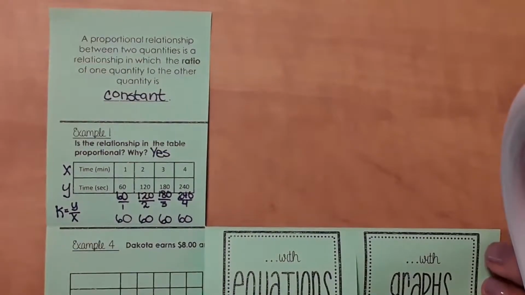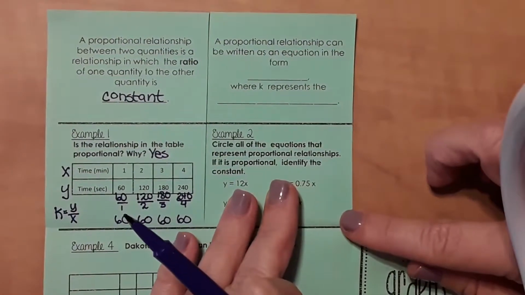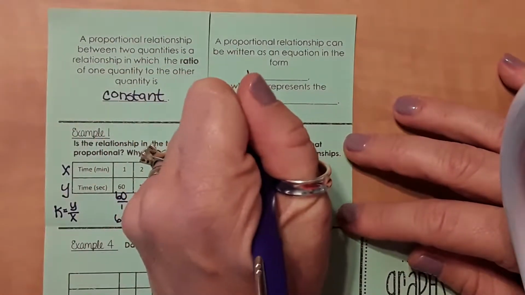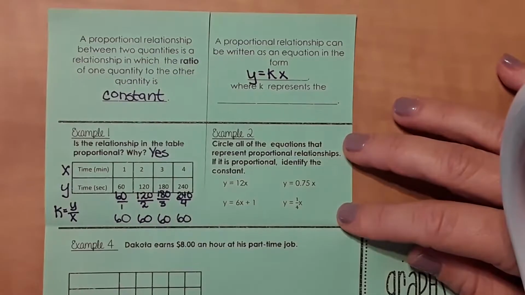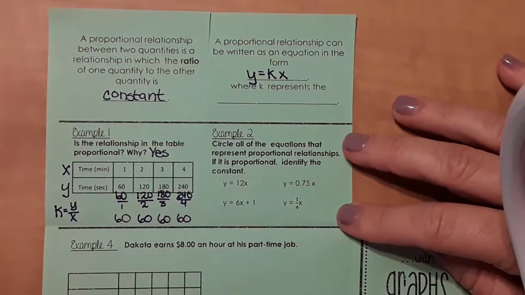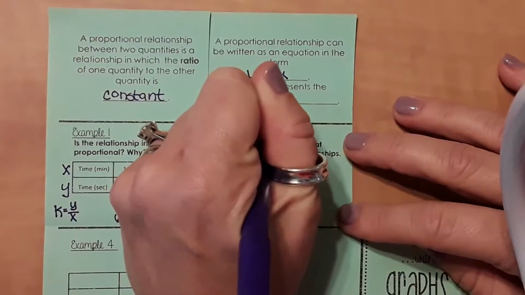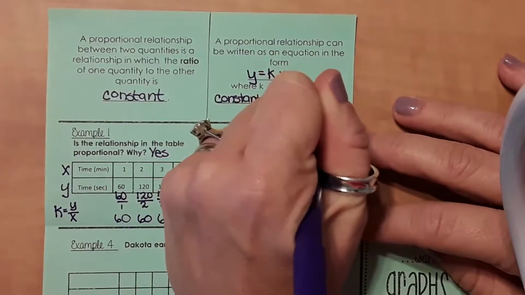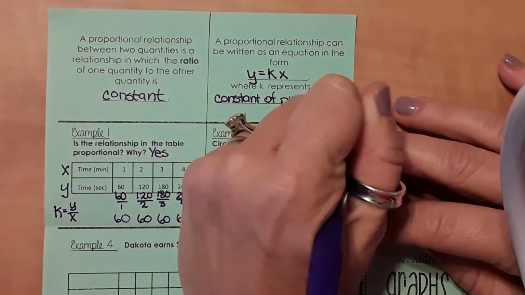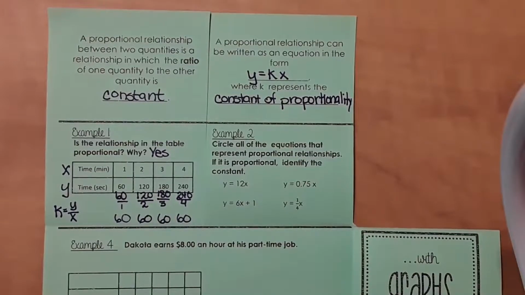Let's talk about an equation. With equations, a proportional relationship can be written as an equation in the form of y equals k times x, where k is our constant and represents the constant of proportionality. In order for an equation to have a proportional relationship, it must be identified as a constant. That means that I can't have anything after the x. The reason is that it would be plus 0, where we're starting, if we were going to graph it, at the origin, or 0, 0.